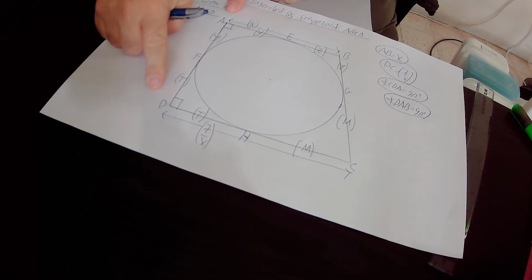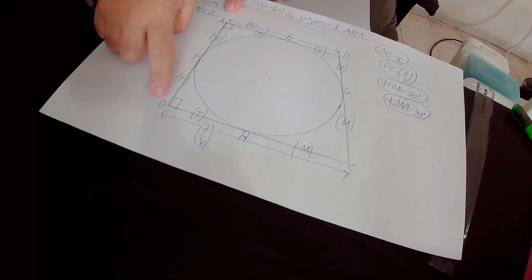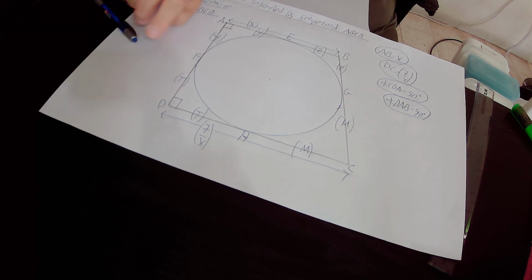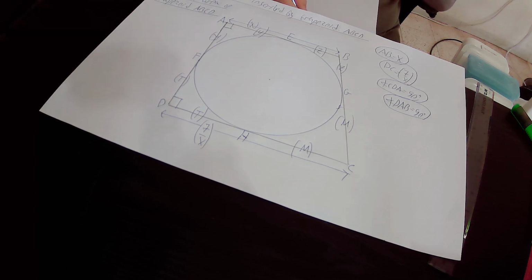Side AD, according to rule 2, equals Y plus T. As you can see from the drawing, it is very easy to see that side AD in total equals Y plus T. Plus BC.